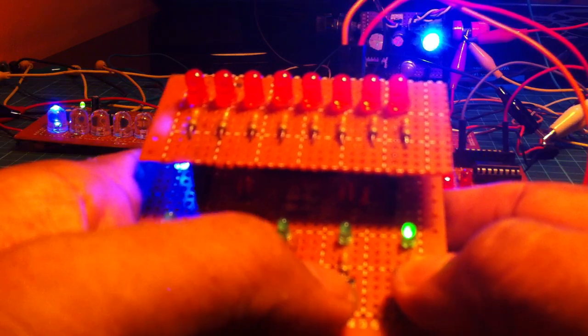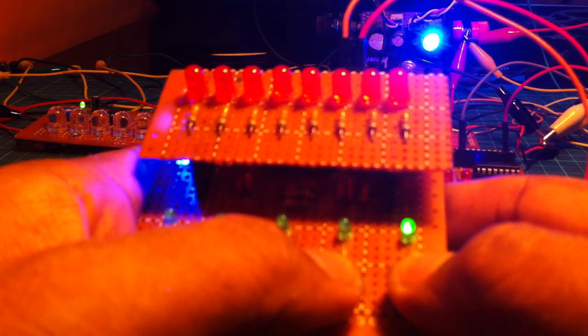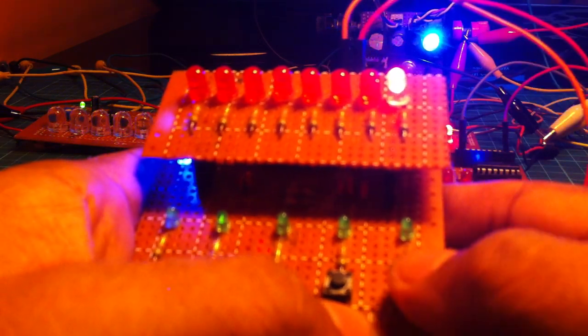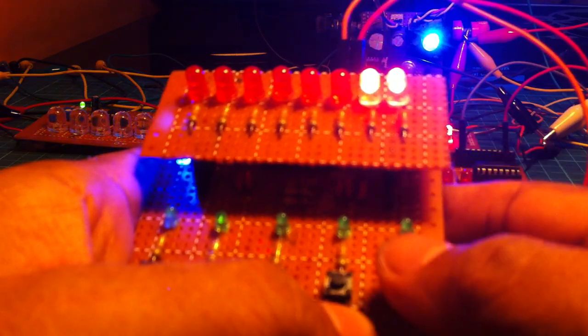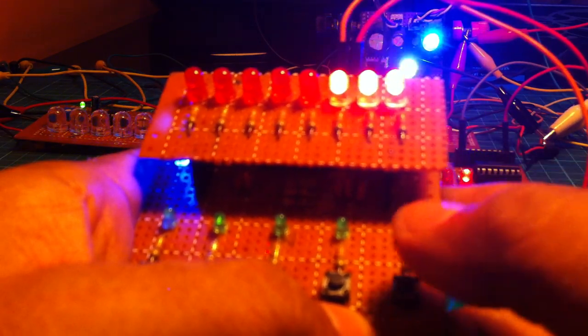Again, data, hold, press, clock, then release, data again, release, data, press, release.